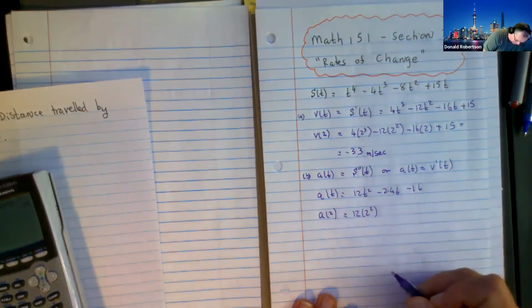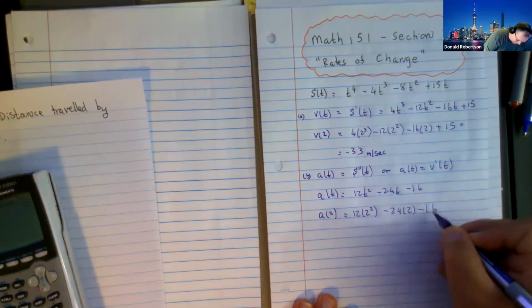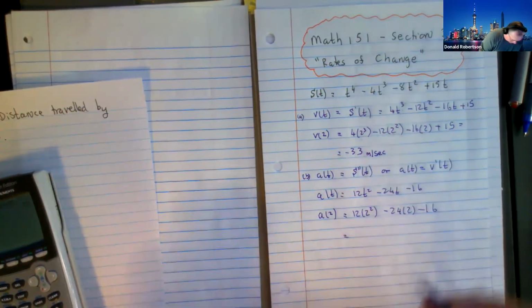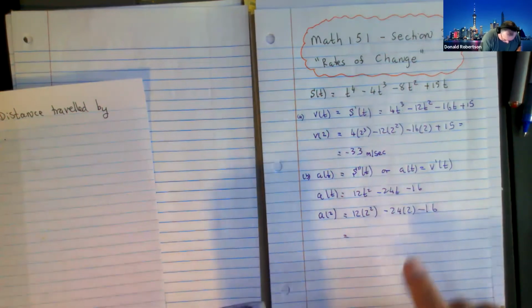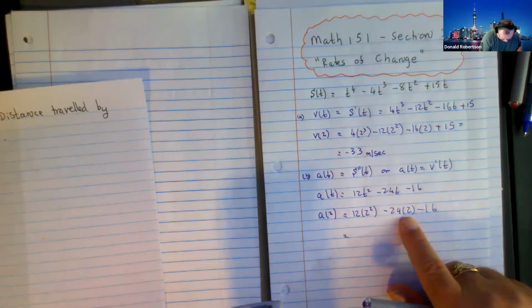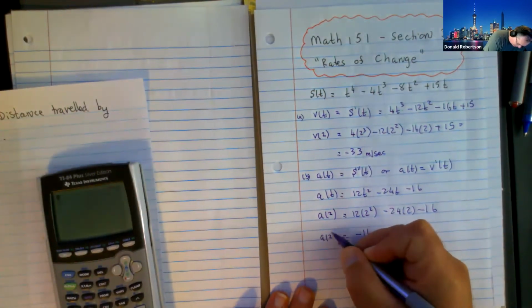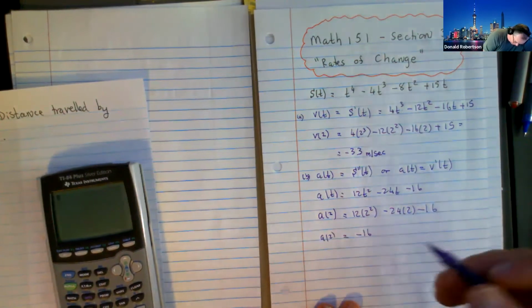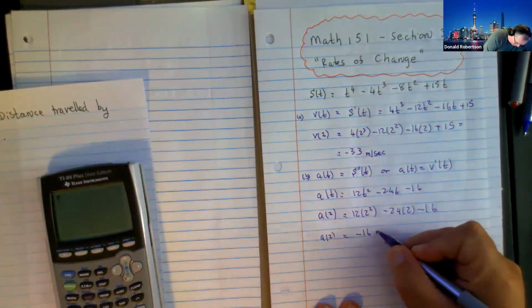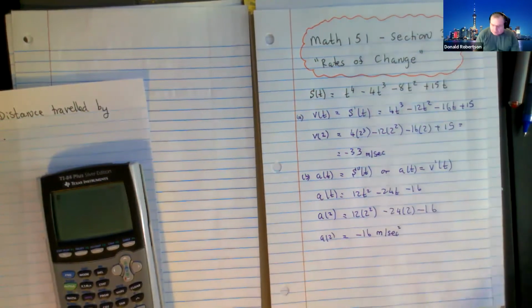And it'd be 12 lots of that. Take away 24, take away 16. Do that. Oh, wait a minute. 48. Oh, negative 16. Not sure I could do that one in my head. And the units for acceleration would be distance per time unit squared. So meters per second squared.